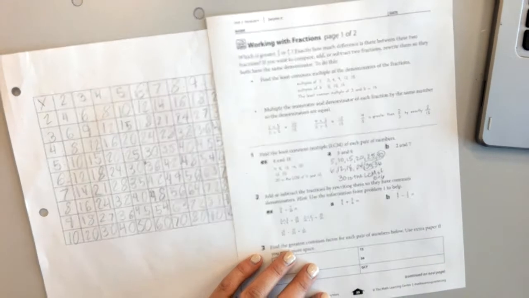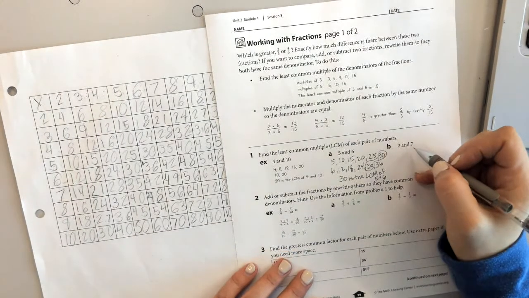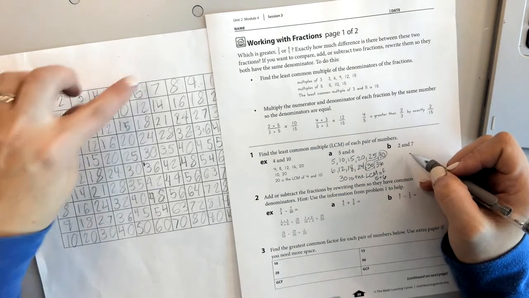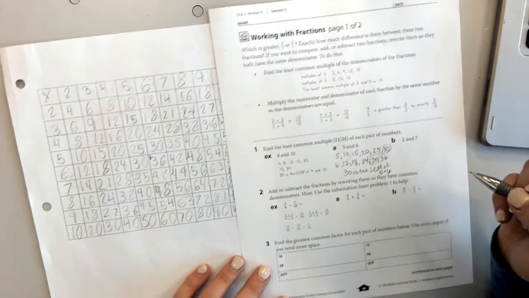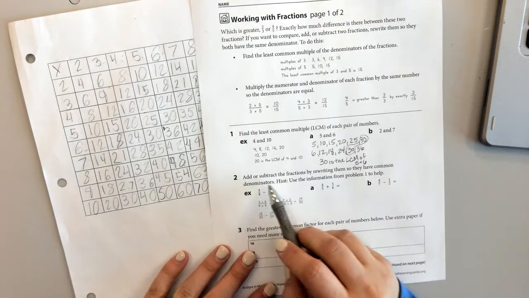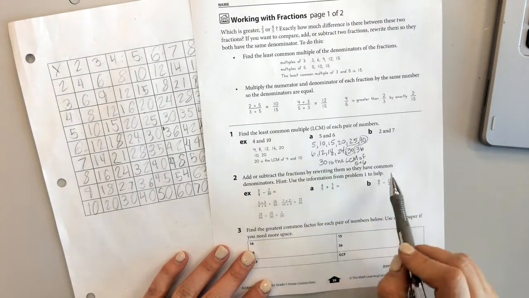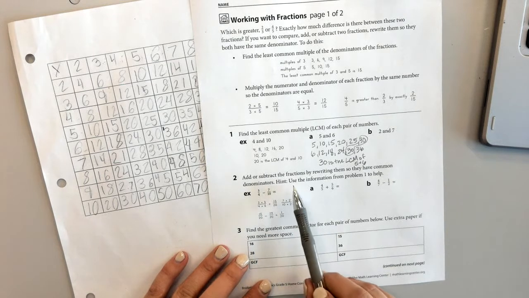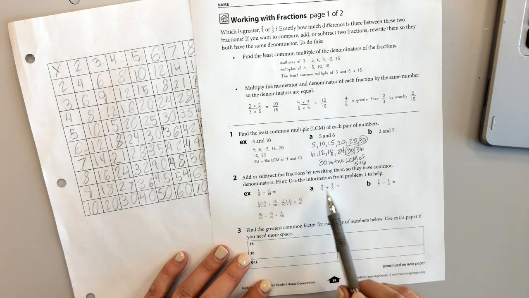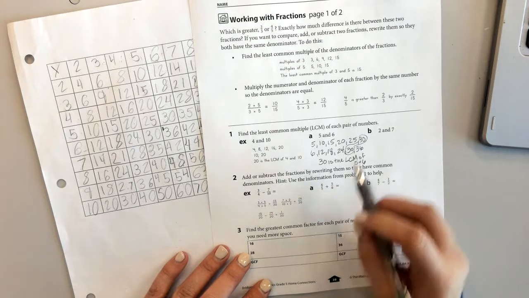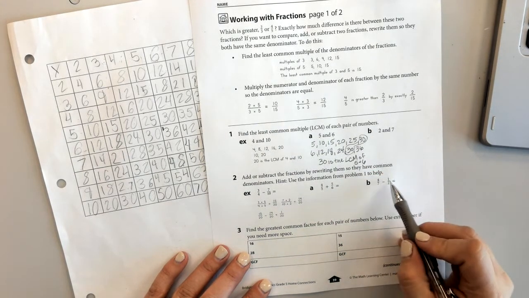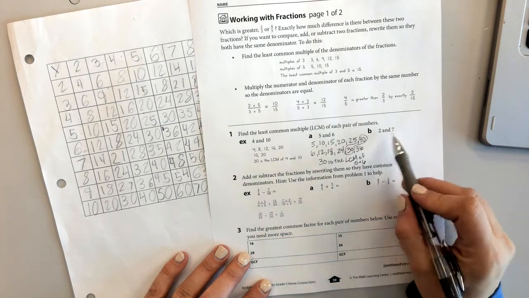Okay, and then you're going to do the same thing for B with 2 and 7. So find 2, go down, find 7, go down till you find the same number in the multiples. All right, add or subtract the fractions by rewriting them so they have common denominators. Hint, use the information from problem 1 to help. So I'm going to do A because I notice that 5 and 6 are right here, and when you do B, 7 and 2 are right there as well.